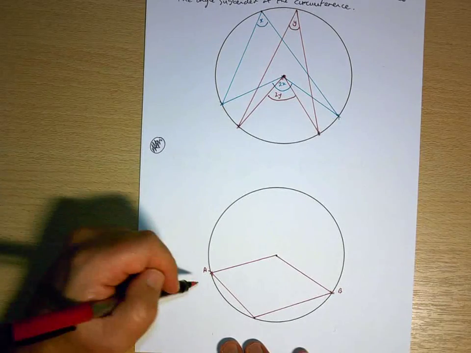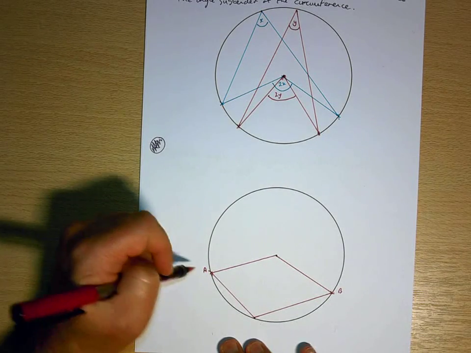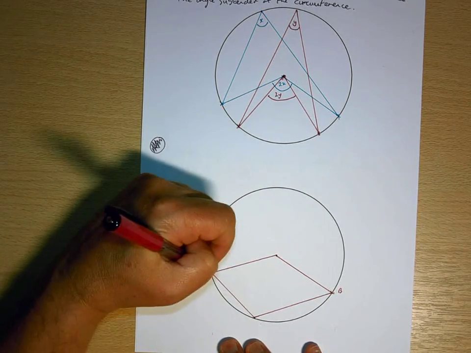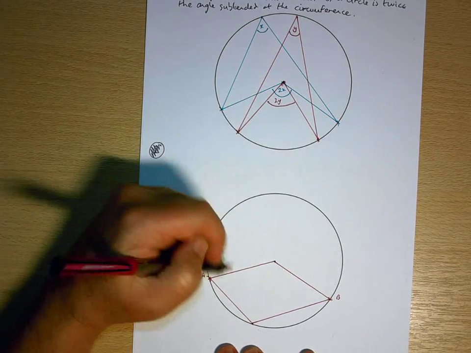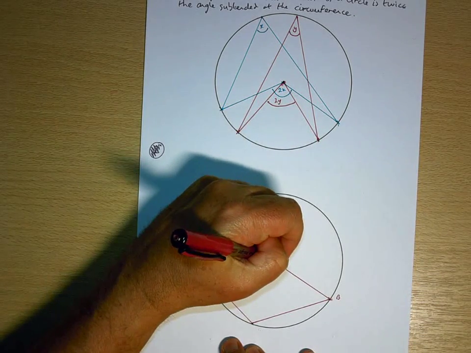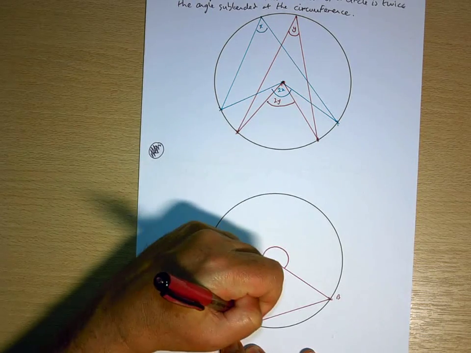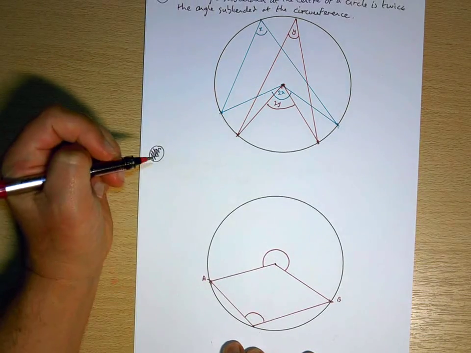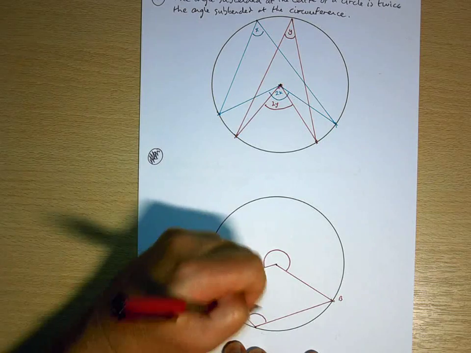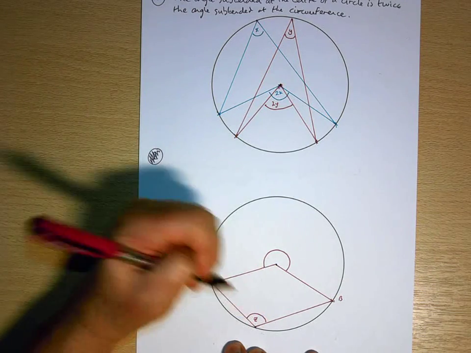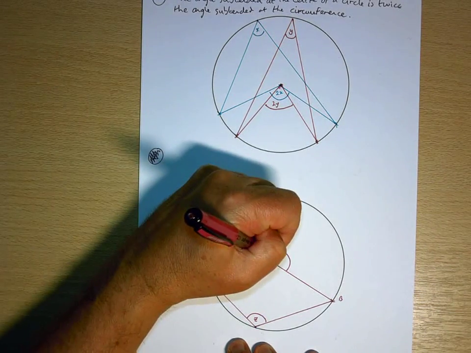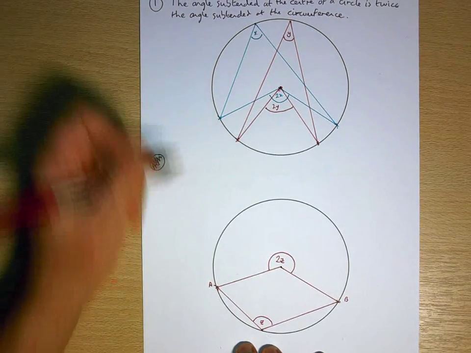Okay, then again, the angle at the center is twice the angle at the circumference. So this time, these are the related angles. If that's angle Z, then that's angle 2Z.